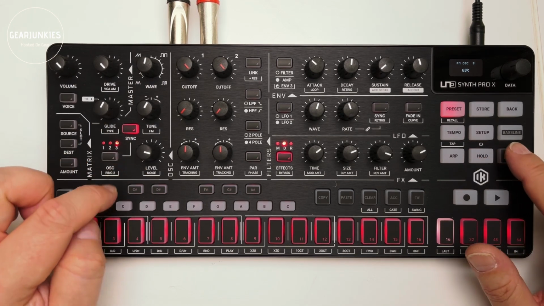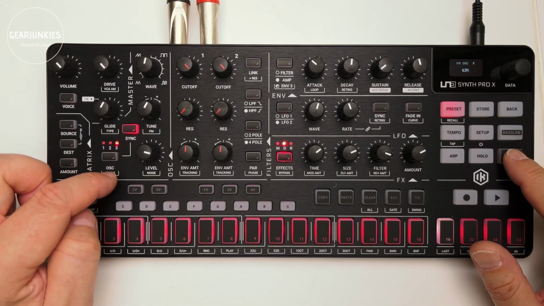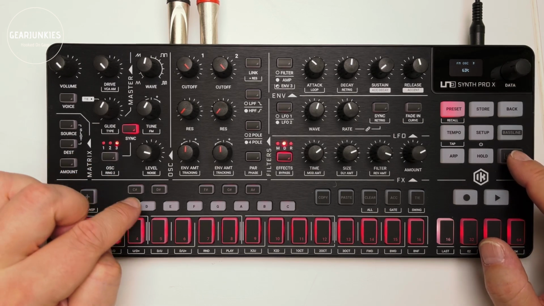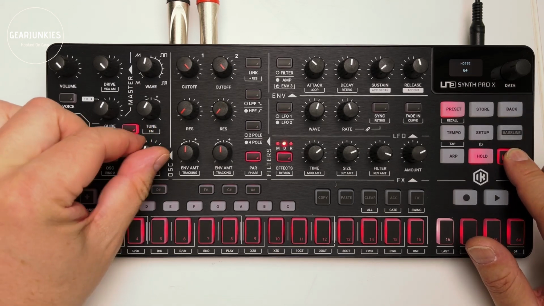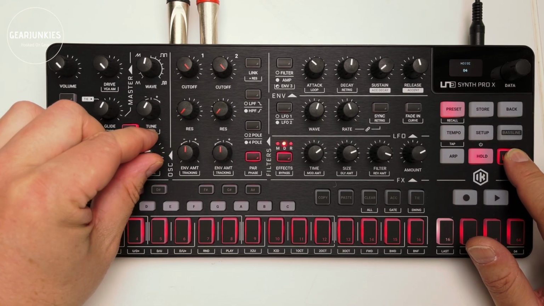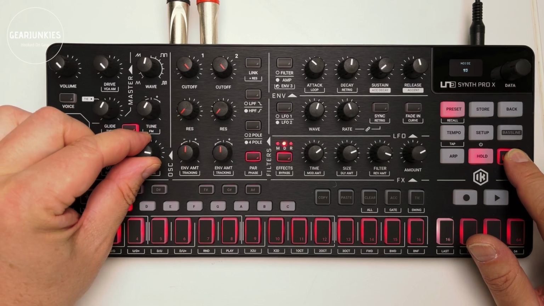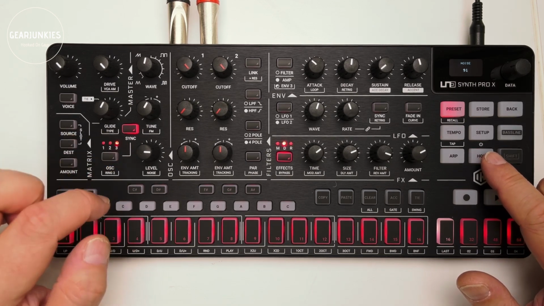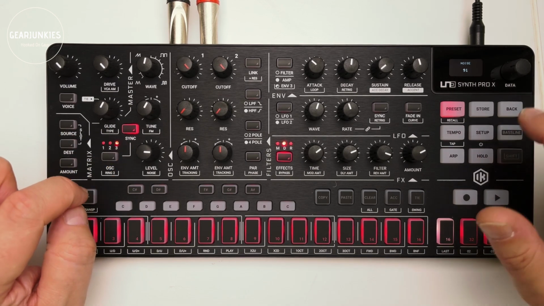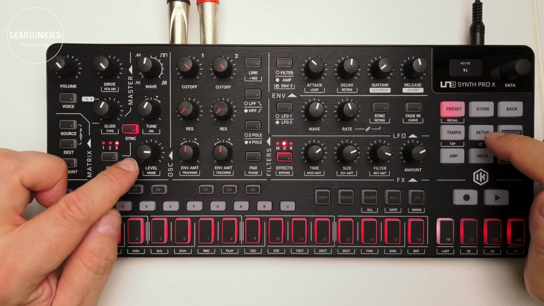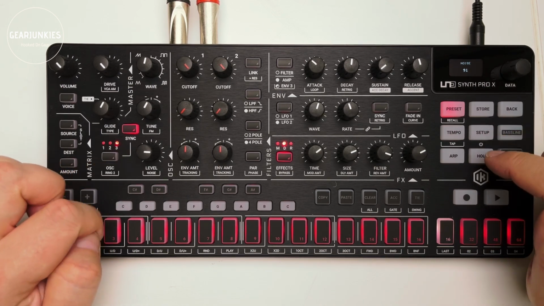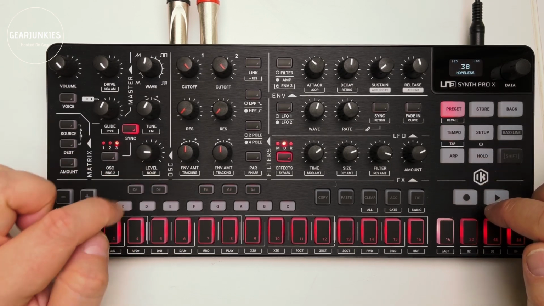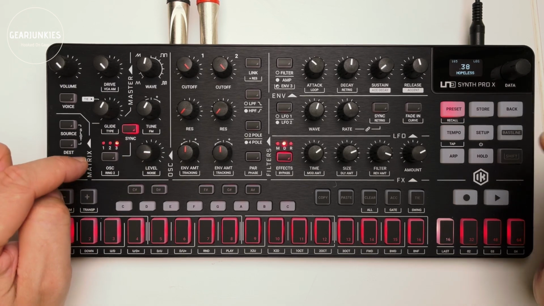There's also a noise function, so you can add this to the total mix of the oscillators, but you also have to use the shift button for that. You may have noticed that the noise was there instantly. That's because you can set these knobs to behave relative or absolute, and I've set it to absolute, so it will just jump straight to the position the stripe on the encoder is in.